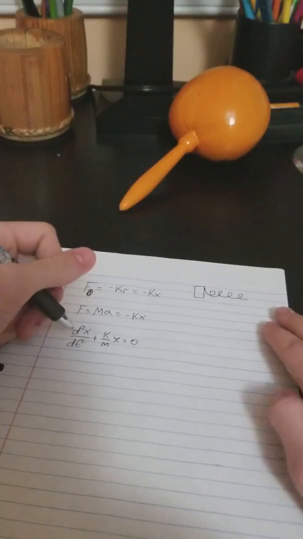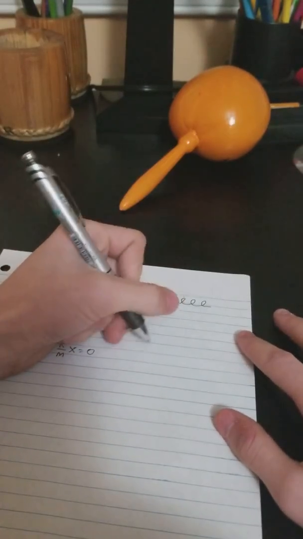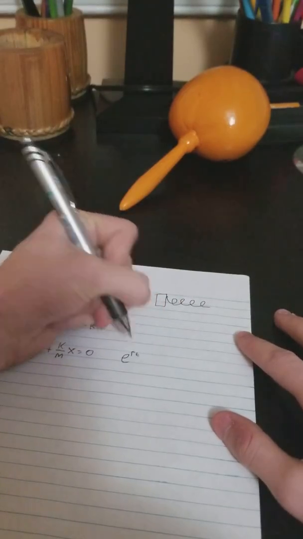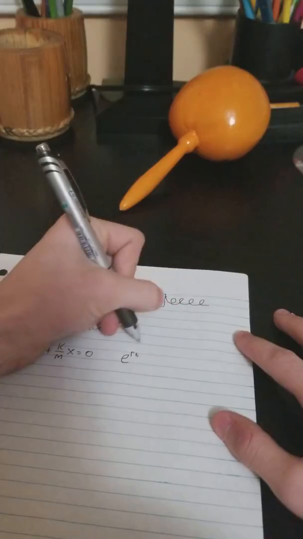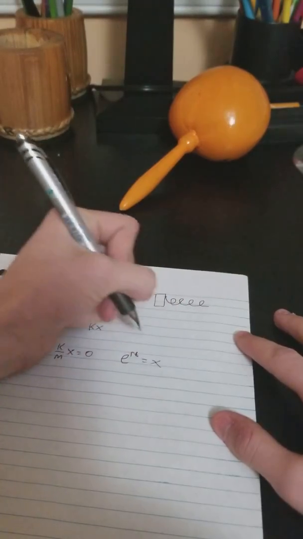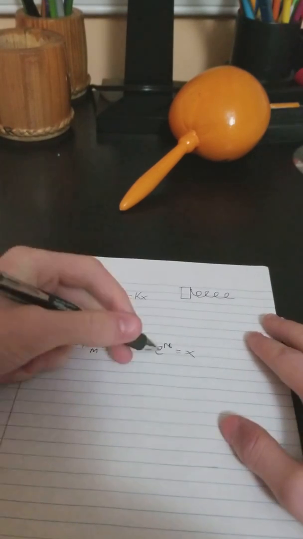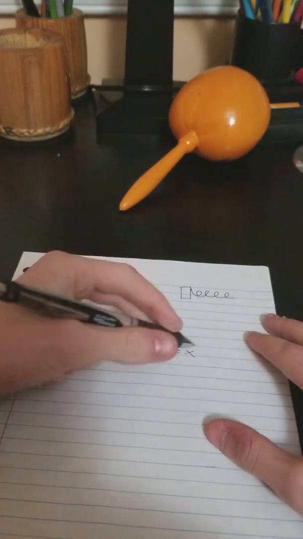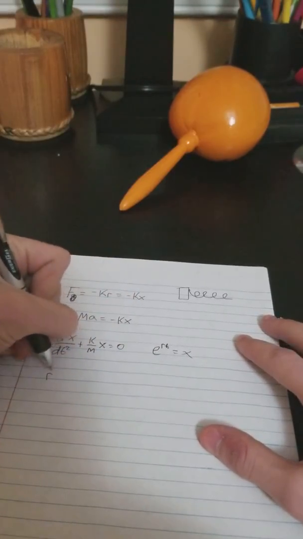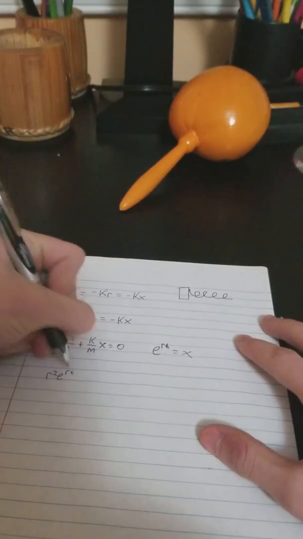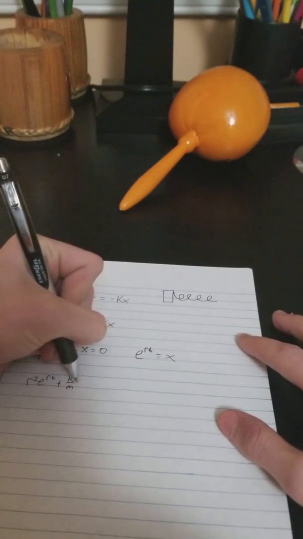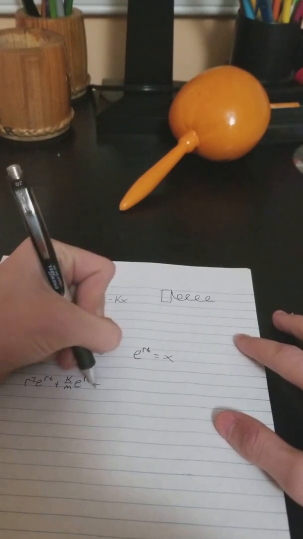So what we're going to do is assume our answer is some form of e to the rt, where e to the rt is x, and we don't know what r is. If we plug that in, the second derivative gives r squared e to the rt plus k over m e to the rt equals 0.